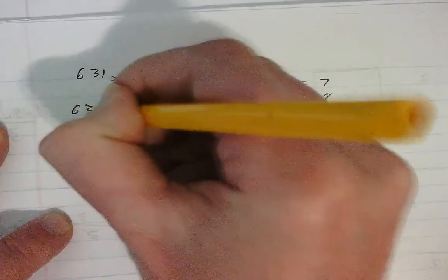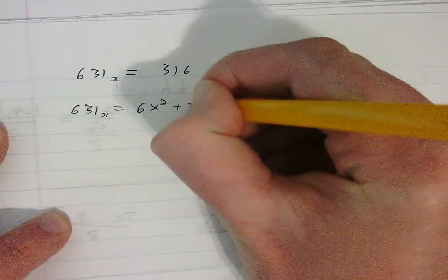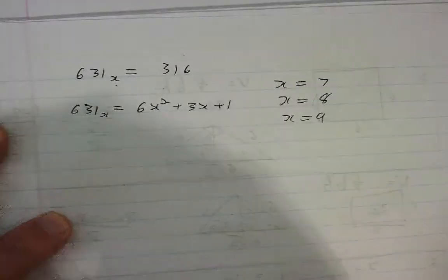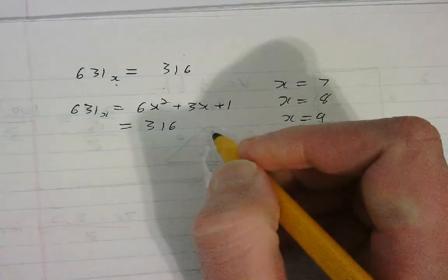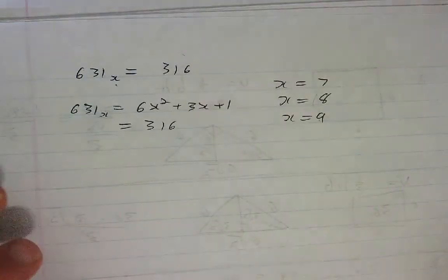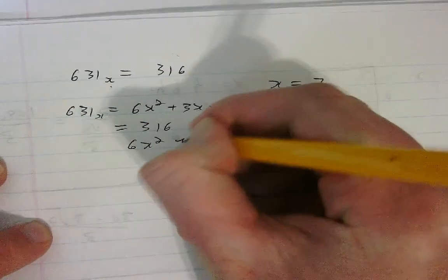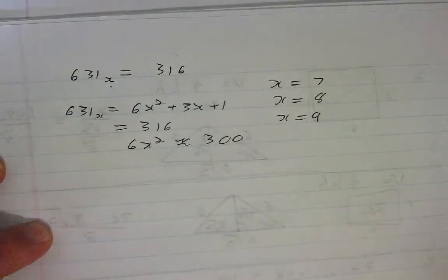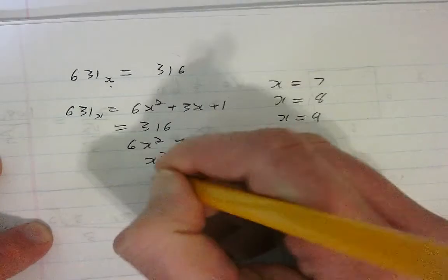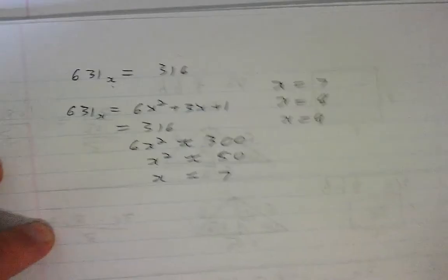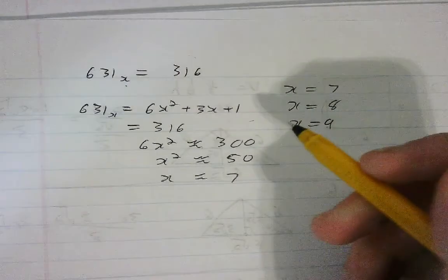This 631 base x is just 6 times x squared plus 3 times x plus 1, which is supposed to be equal to 316, and this is just a quadratic. Now, I'm a bit lazy to solve this quadratic, so I can just say 6x squared is approximately 300, which means x squared is approximately 50, which would mean that x is approximately 7, and then I can plug 7 back into this and check if it works.